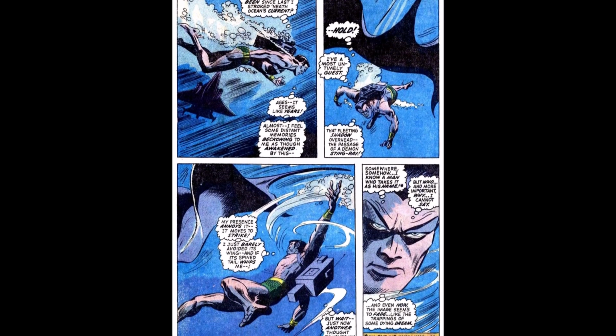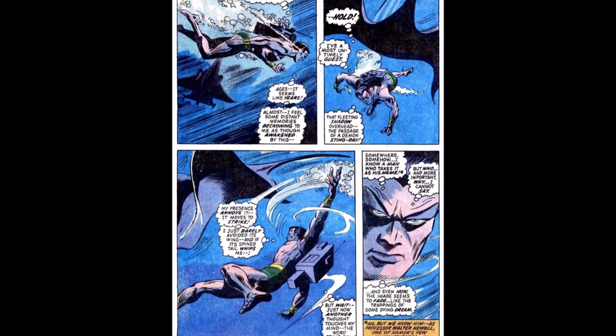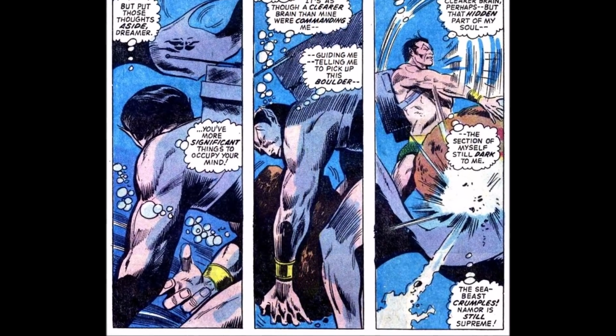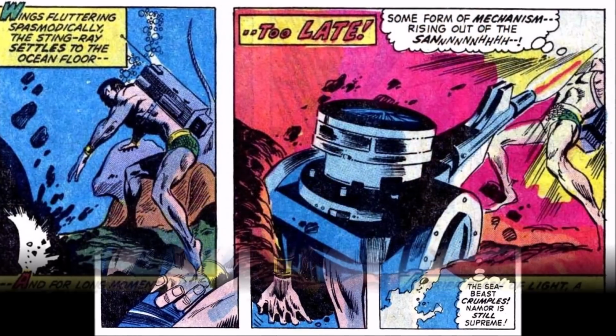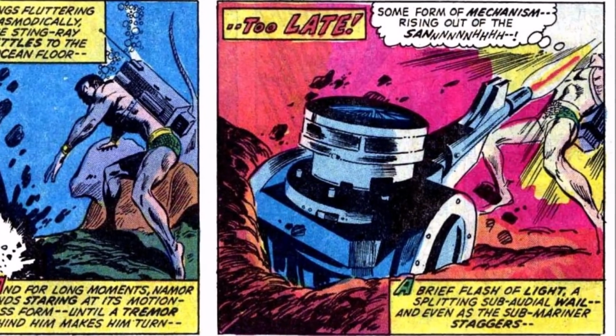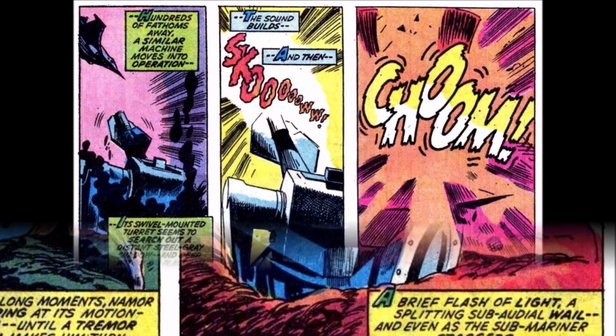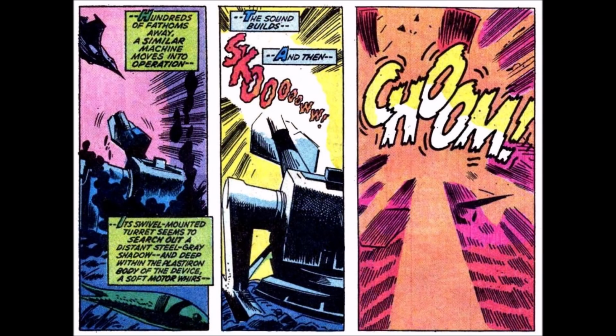On the way down, he fights off a giant manta ray. As soon as one threat is disposed of, another rises from the sea floor. Namor is surprised by a turret rising up out of the ocean floor, which starts firing at him. The same guns begin to fire upon Doom's ship.